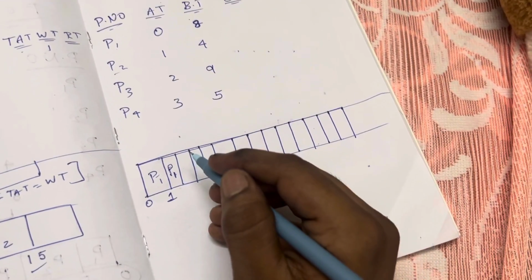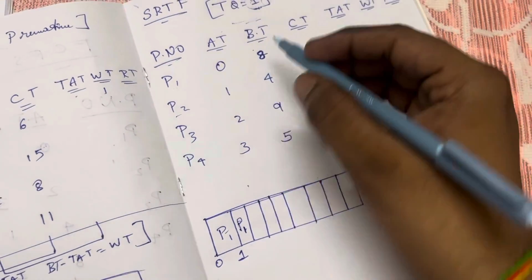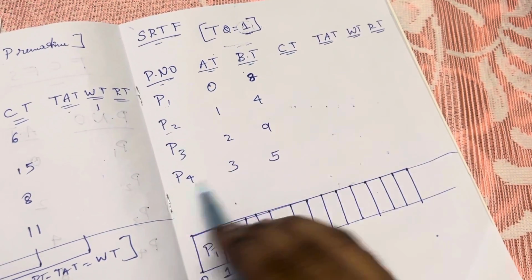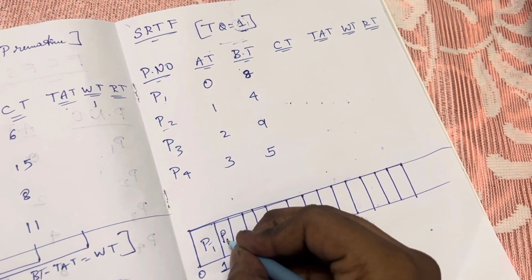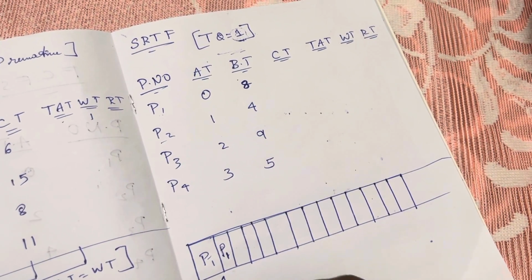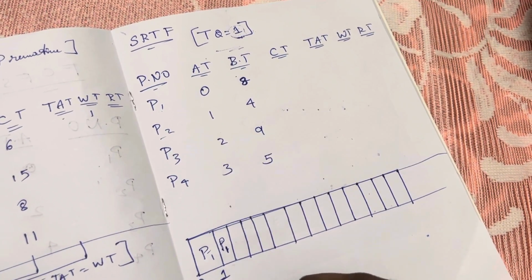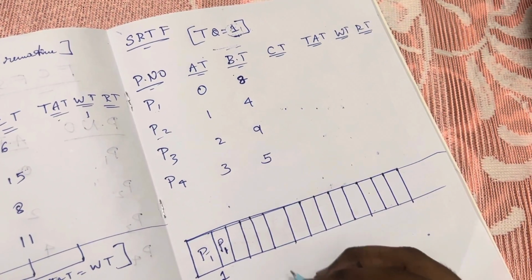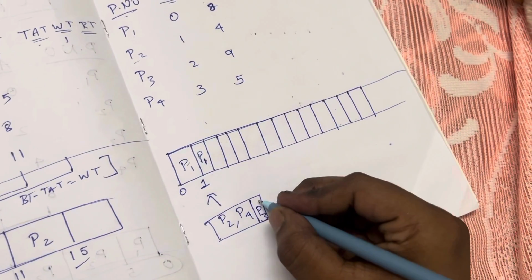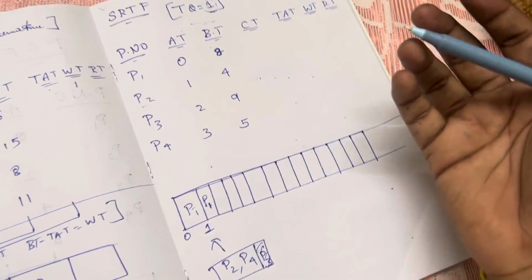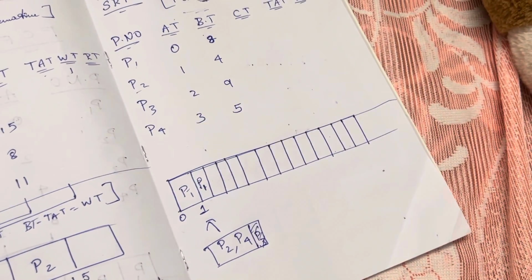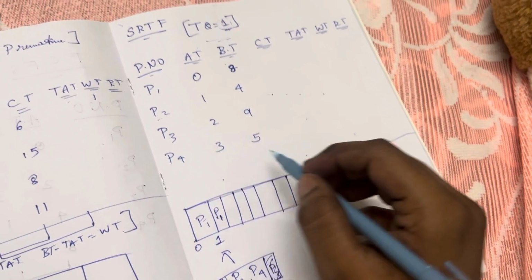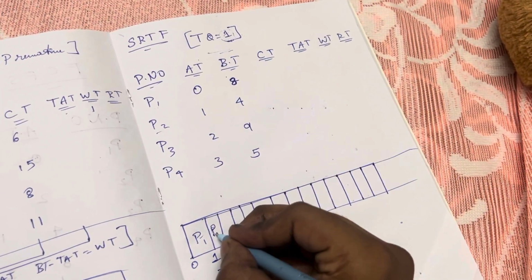Now among all the arrival times, what has arrived by 1? P2 has arrived and P4 has arrived, and P3 is on the waiting list, yet to come. We don't bother about the yet-to-come process now. From P2 and P4, which one is smaller? P2 is smaller, so P2.